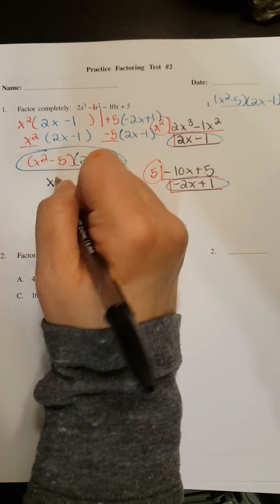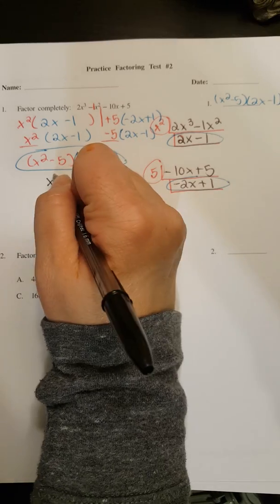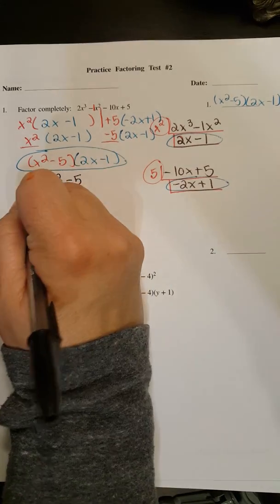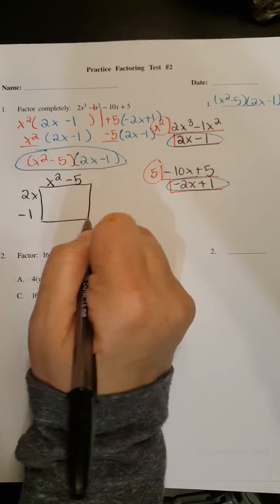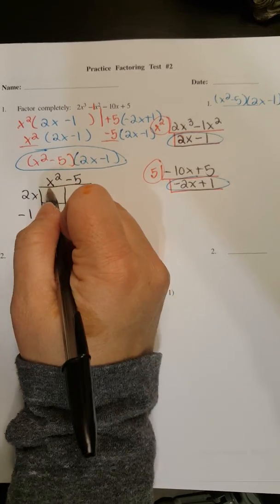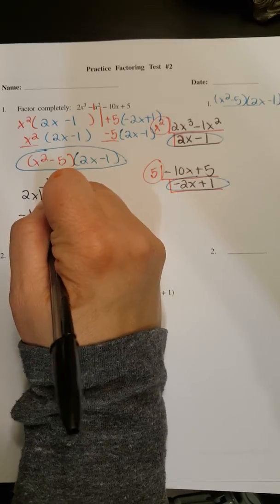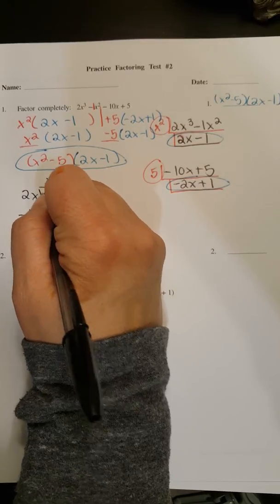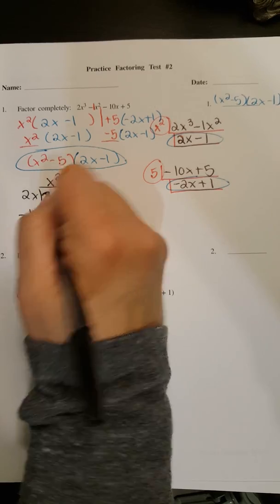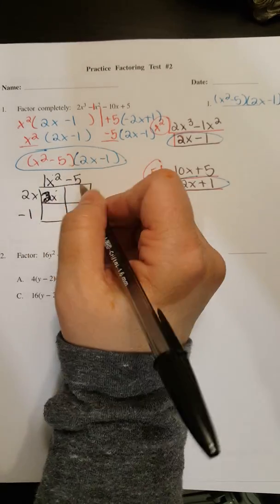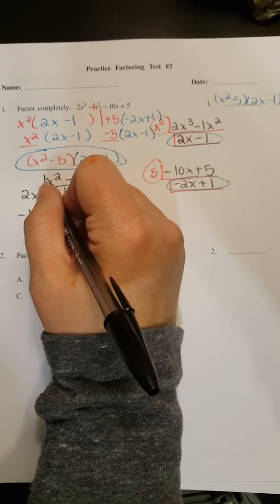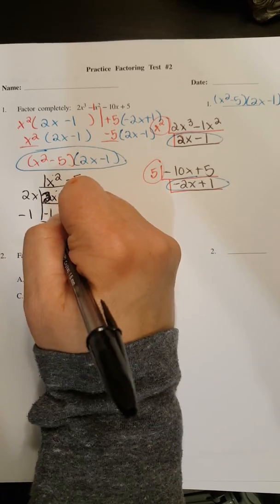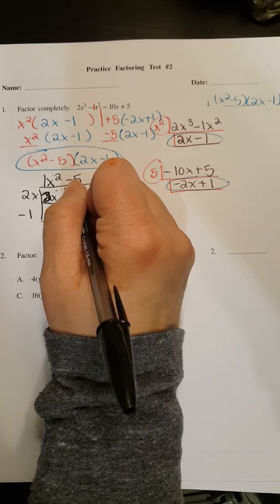So we can use our area model, use our boxes, or we could use our FOIL method to multiply these back together and see if it equals our original problem. So here I have x squared times 2x, which is going to give me 3x squared. Sorry, 2x squared, because this is 1 times 2, which is 2. Then I have 2 times negative 5, which is negative 10x. 1 times negative 1 is negative 1x squared. And negative 5 times negative 1 gives me positive 5.